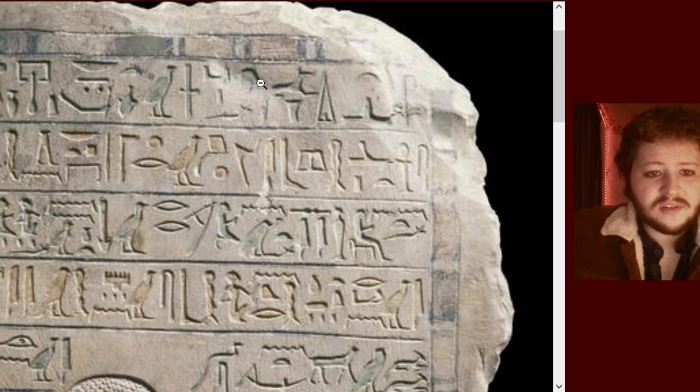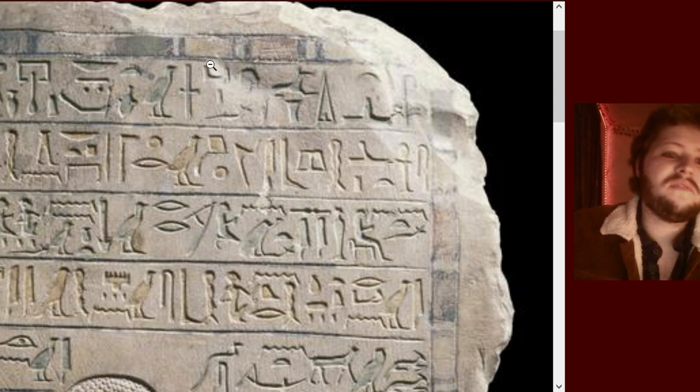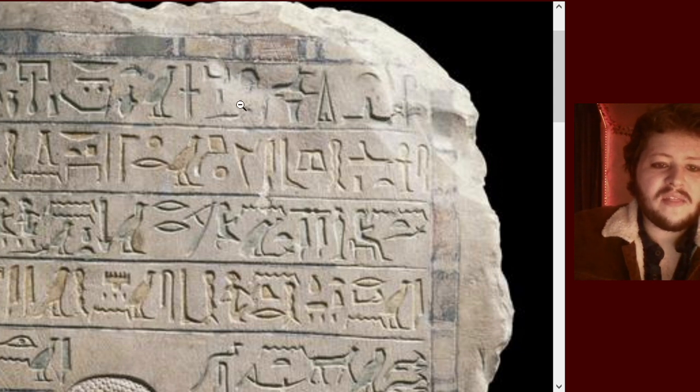And then we have, it's hard to see here, but this is like a head, like someone's head. And then we've got, I'm just looking at my drawing of it for some of the harder to see ones that are blank here. We've got a head, and then we've got like a little sand dune. We've got a little line, and then we have a horned viper here.